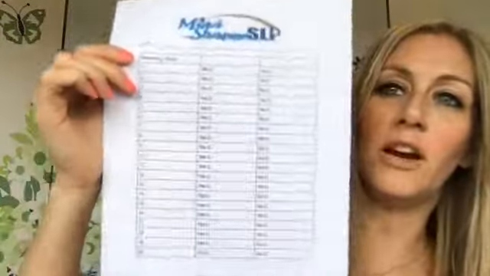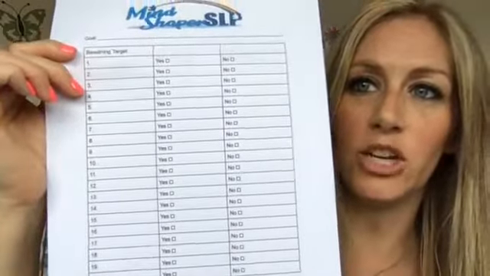I also have a data sheet that's just a simple yes-no data sheet. These are good for things like vocabulary words, receptive identification of vocabulary words, so that's pointing to a picture in an array of pictures. Following directions is another one. If you're working on two-step motor commands, like clap hands, stomp feet, you would write clap, stomp. If the child can do it, it's a yes. If they can't, it's a no.